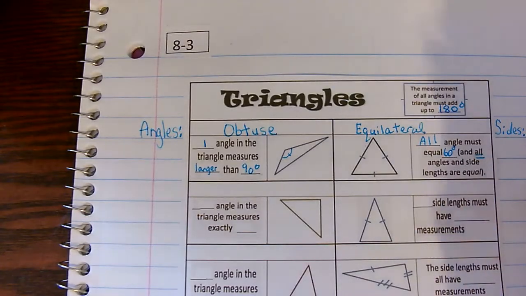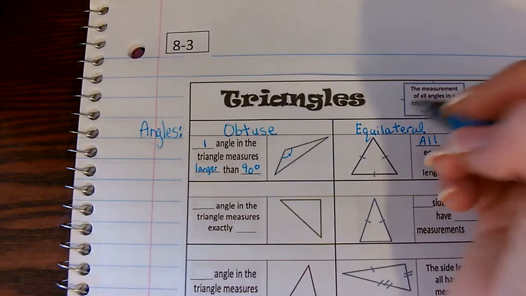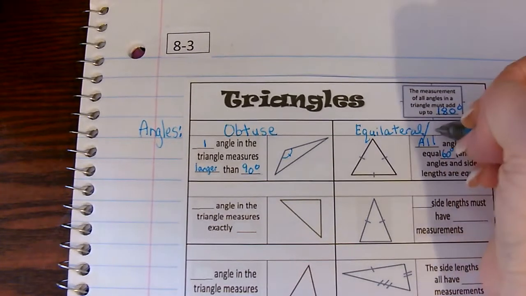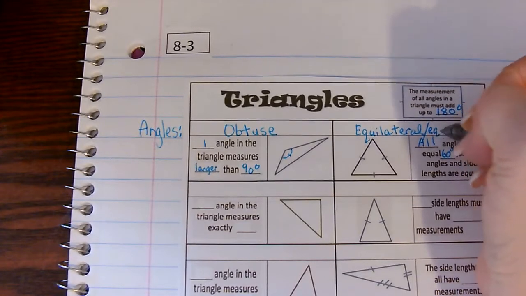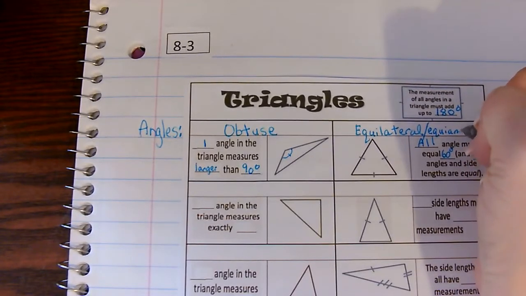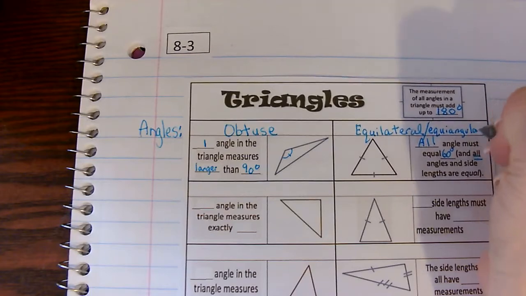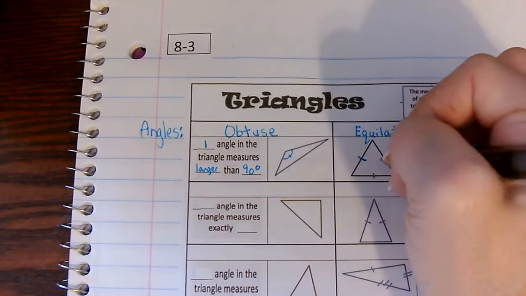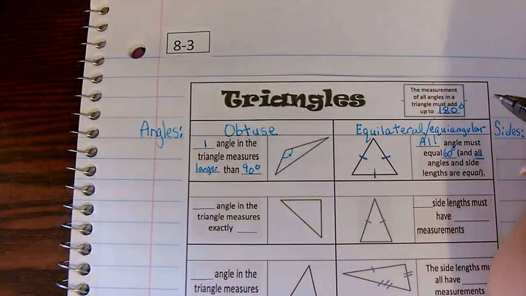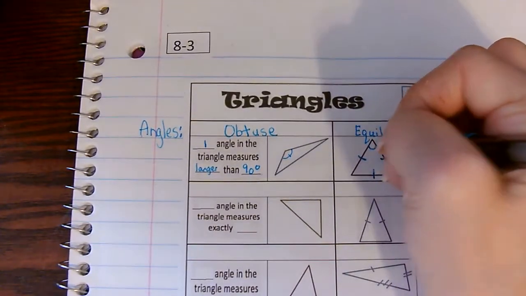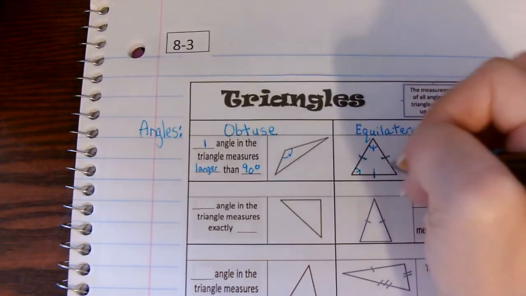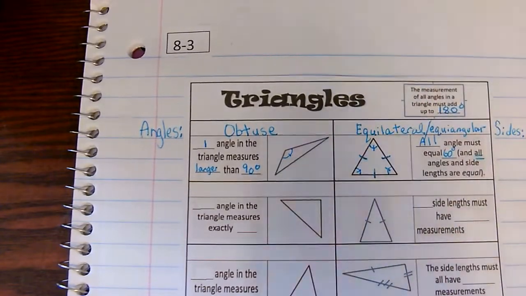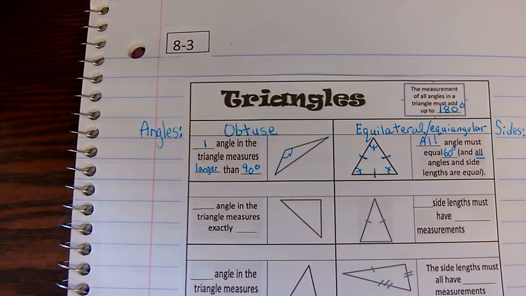Now, sometimes this is also referred to as equiangular. And you notice you have the mark here, here, and here, all for the same measure in lengths. And each angle here and here are marked the same because they're all 60 degrees.